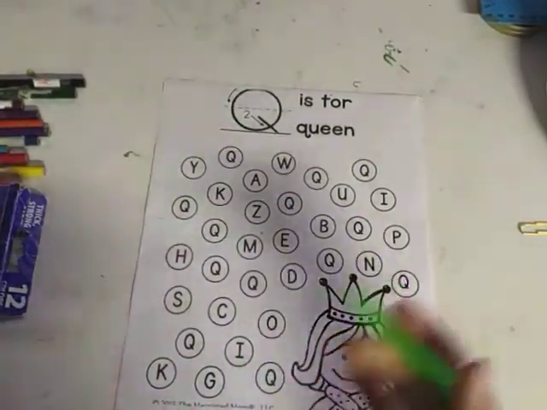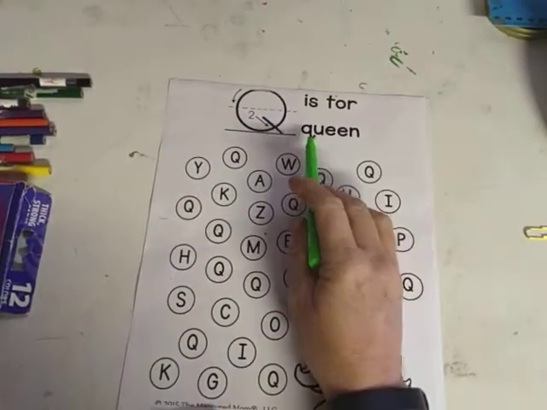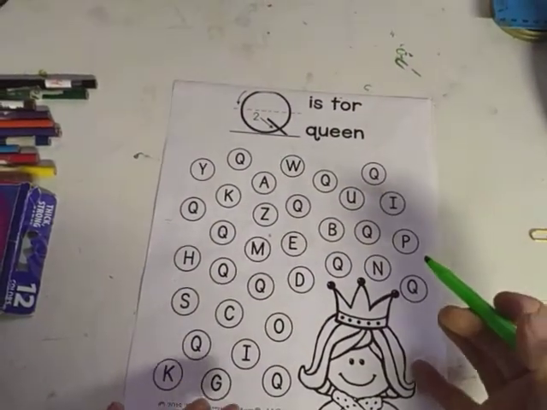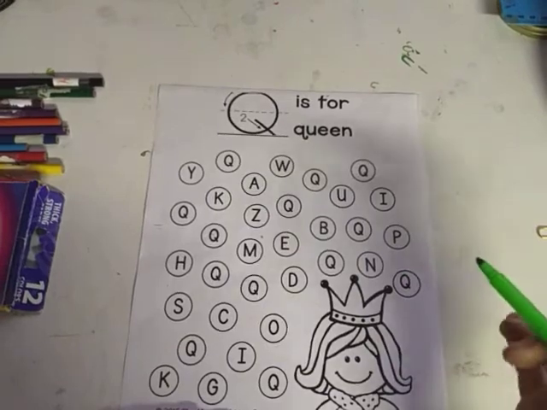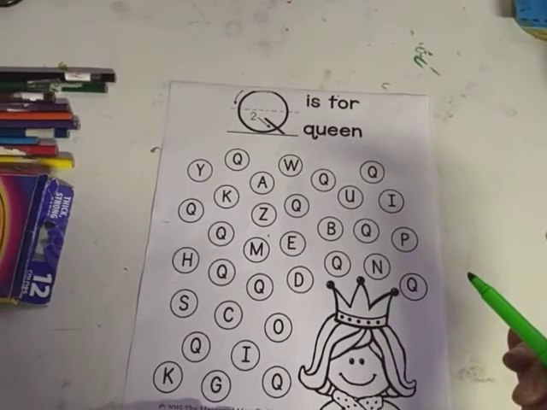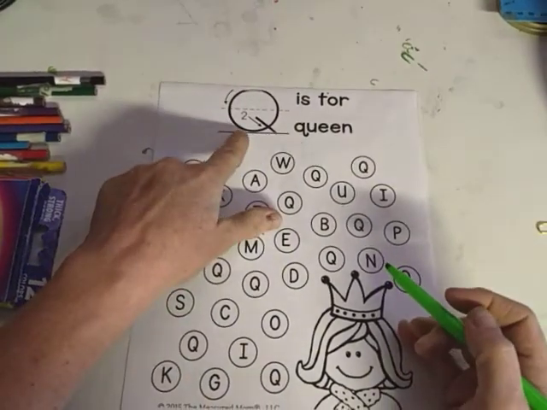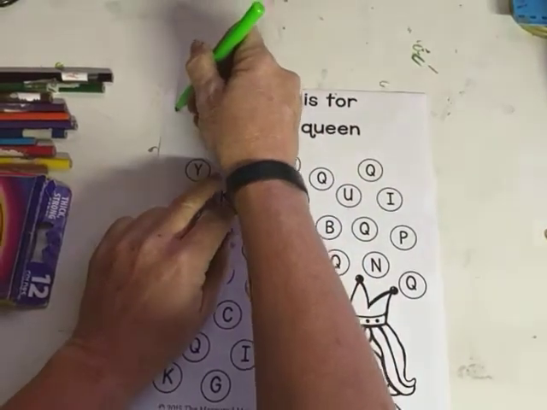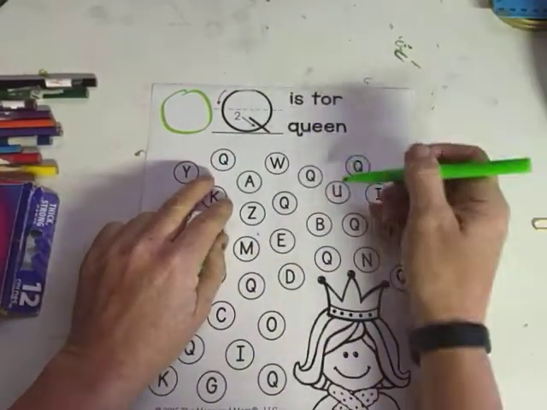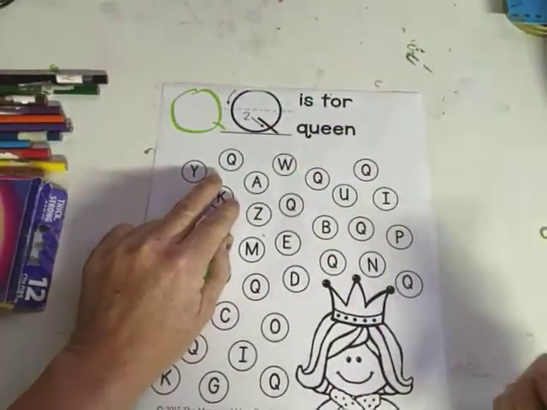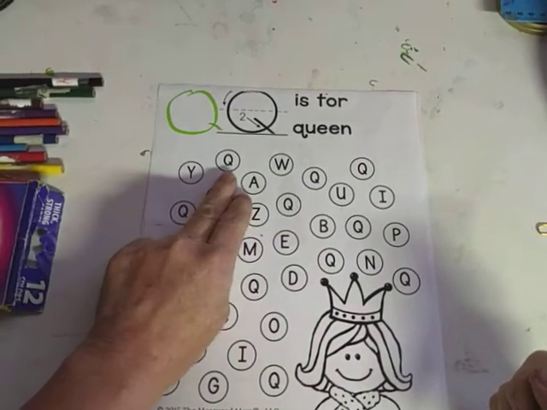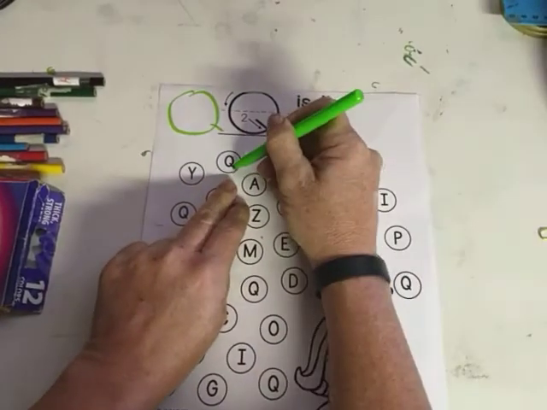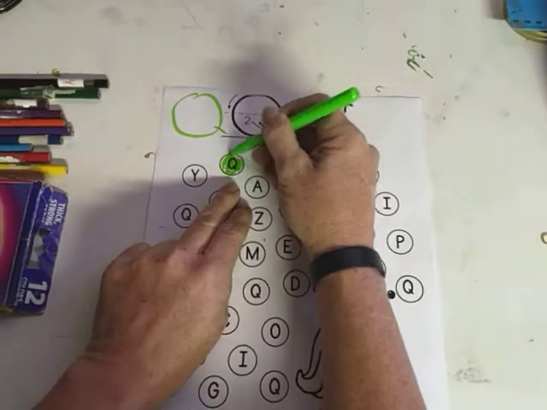As we think of the letter Q, and Q is for queen, let's try and think of some other words that start with the letter Q. Okay, so let's look at our Q. It makes a circle around, and then we give it a little leg to stand on. So that's our Q. Right here is a Q. So we're going to color our Q.